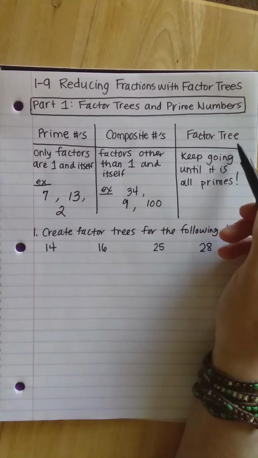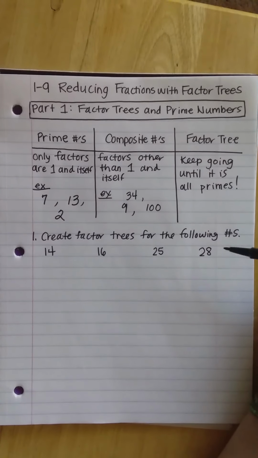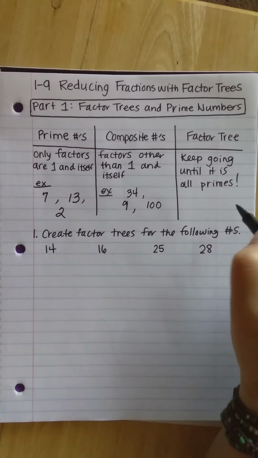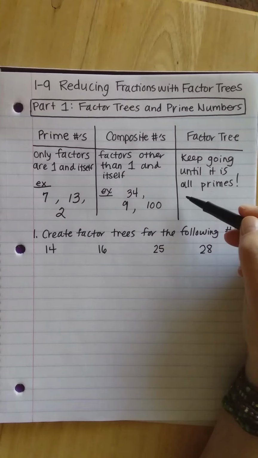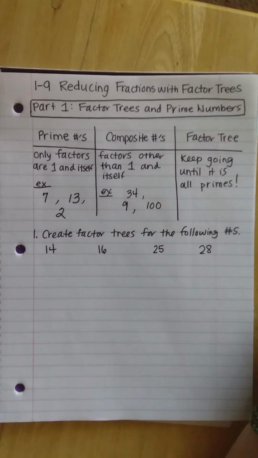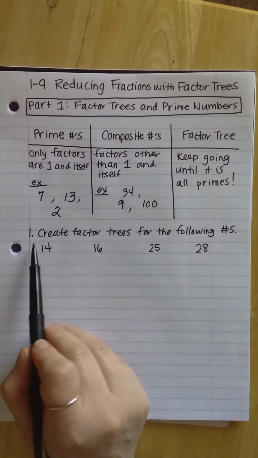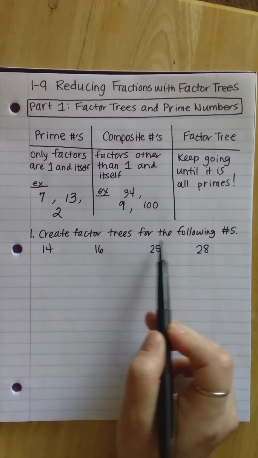And then factor trees, we're about to do them down here. This isn't what a factor tree is. This is just my little hint to you. You have to keep going until it is all primes. And you're about to see what that means if you haven't seen factor trees before. So number 1, create factor trees for the following numbers.